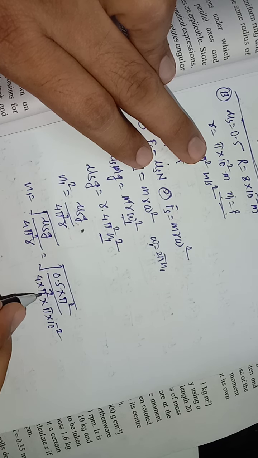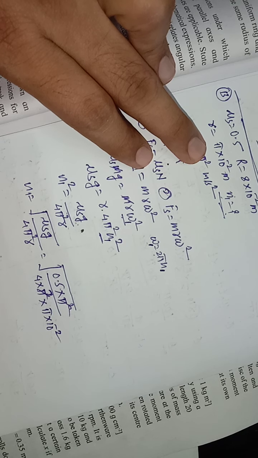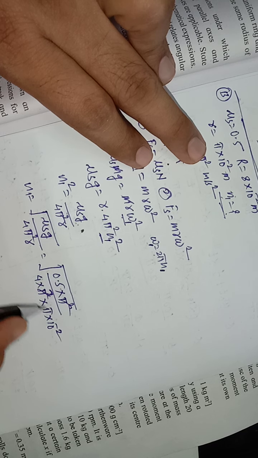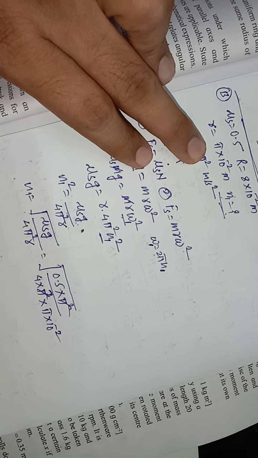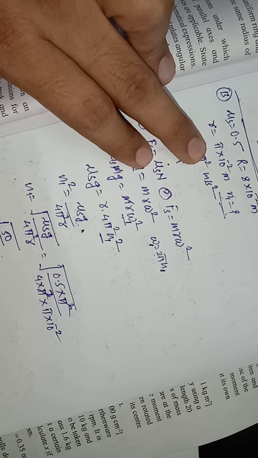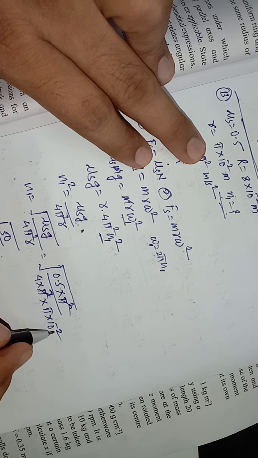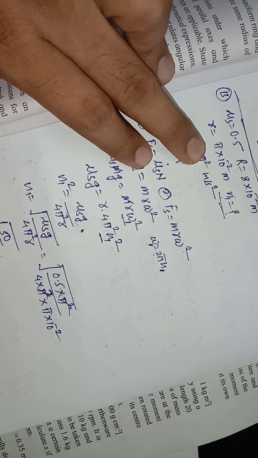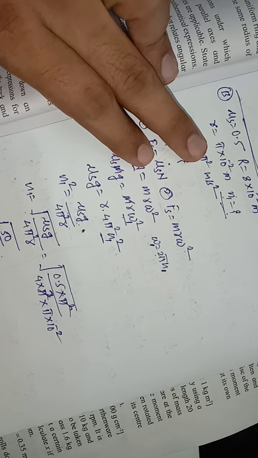This pi square gets cancelled, so n1 is equal to, we get 50 divided by 4 pi, because 10 raised to minus 2 becomes plus 2, so 0.5 converts directly into 50.